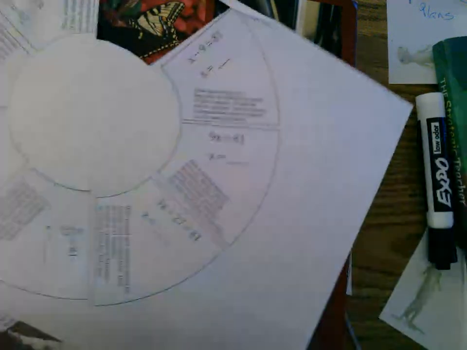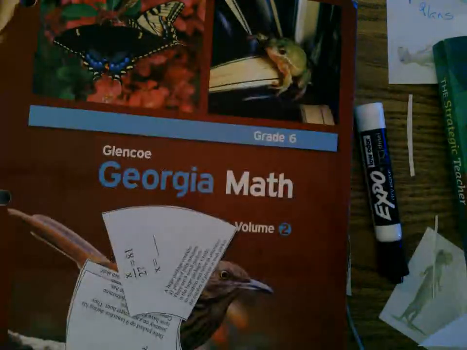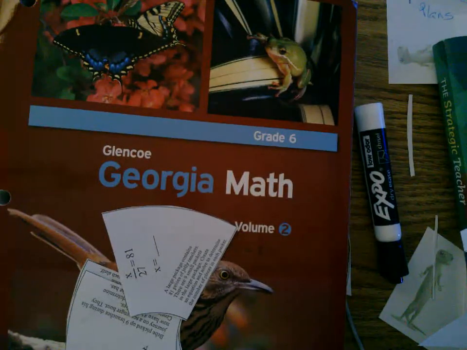So once we finish cutting, I'll come back and explain some more. In class, I always push you beyond what you will be assessed.